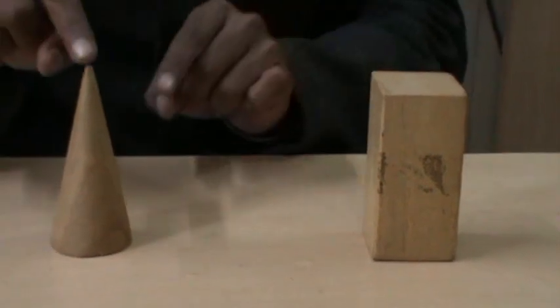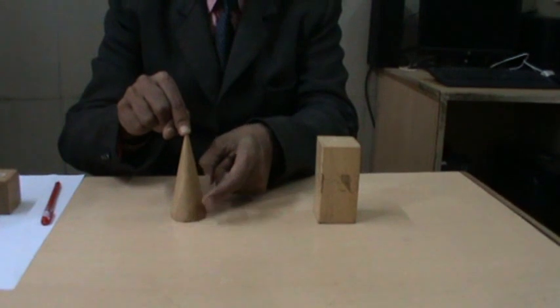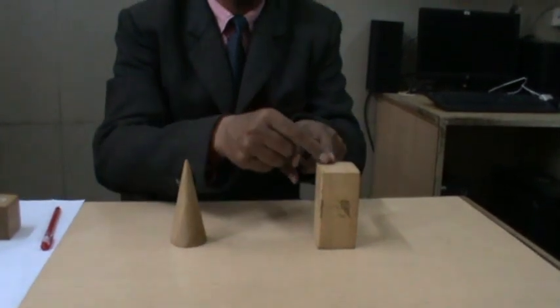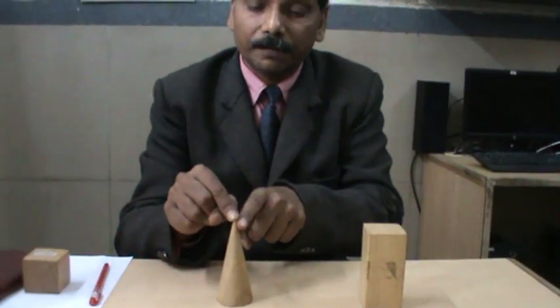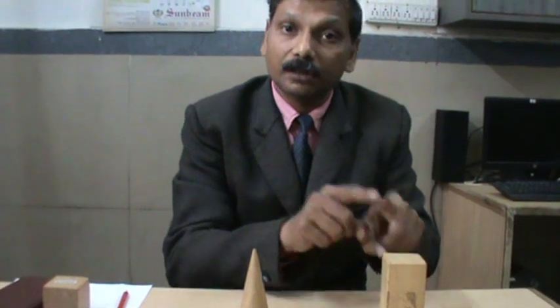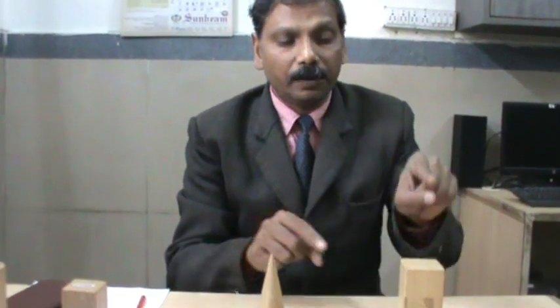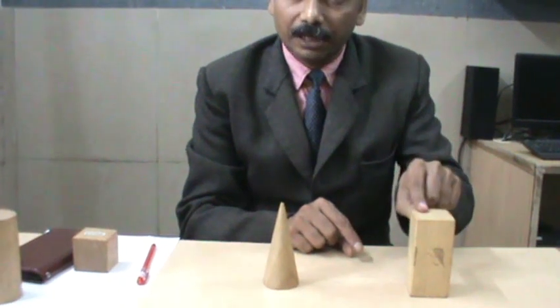It means this cone has less potential energy in comparison to this cuboid, and that's why the cone is in stable equilibrium and the cuboid is in unstable equilibrium. So be clear, to maintain a system in stable equilibrium, the body should have minimum energy, and for unstable equilibrium the body should have maximum energy.